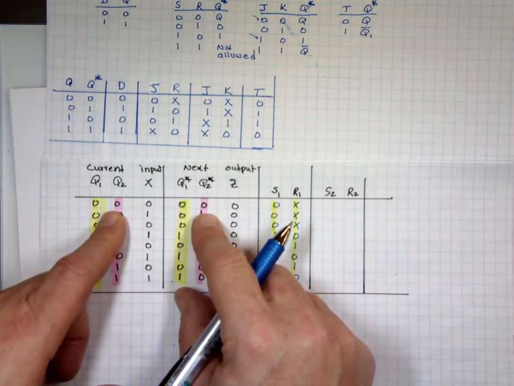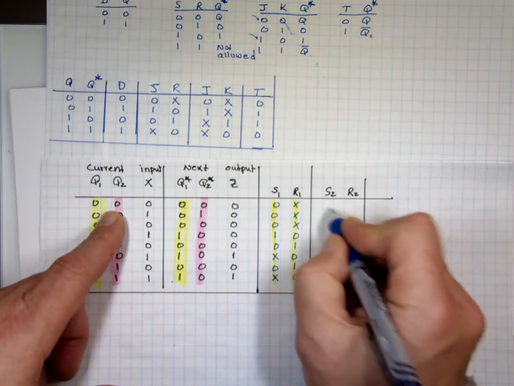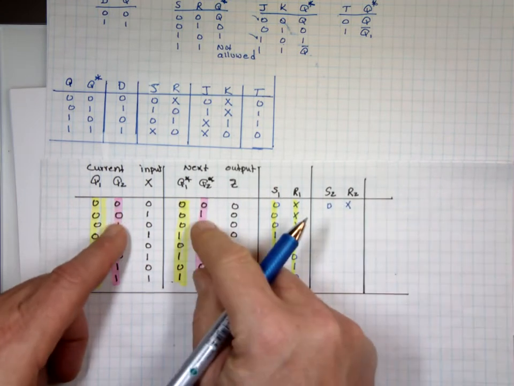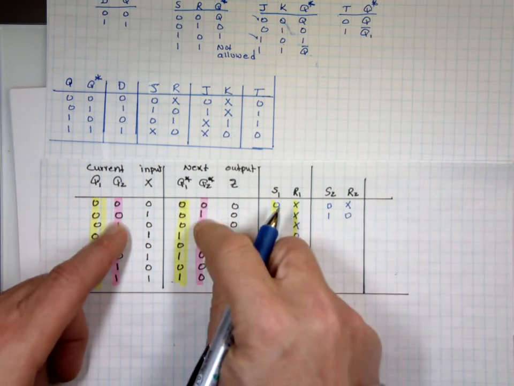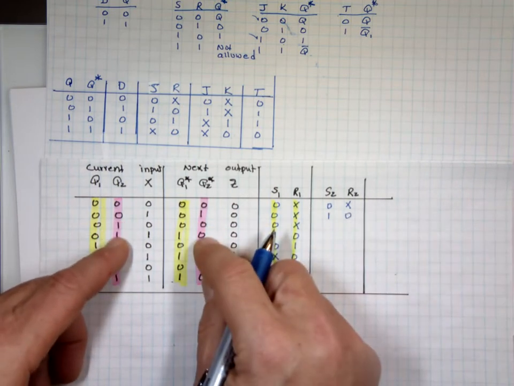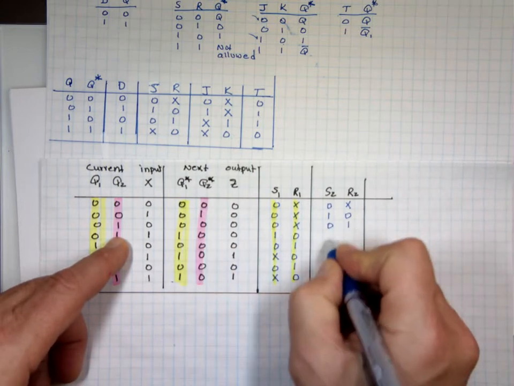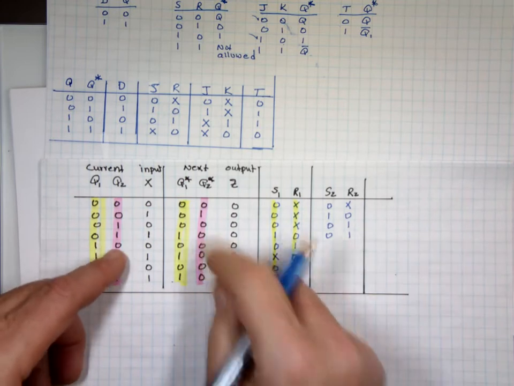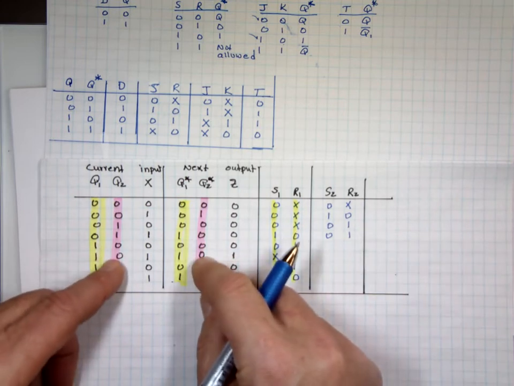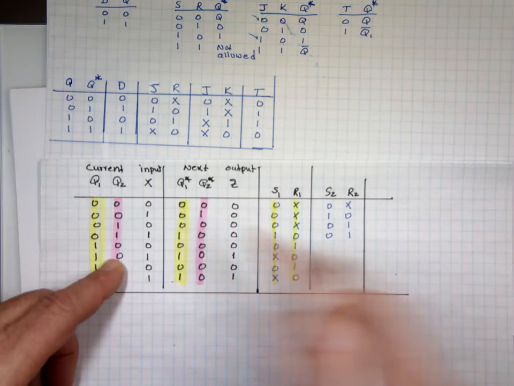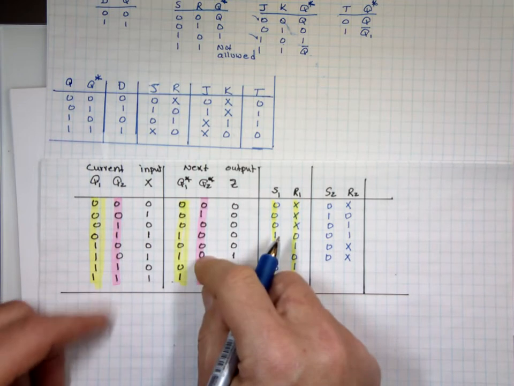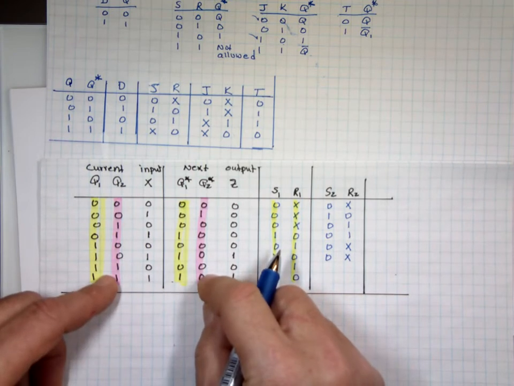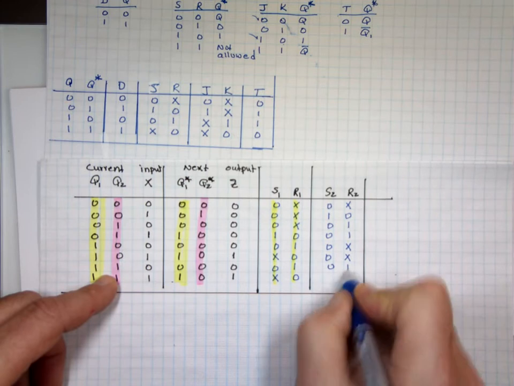S and R means what? 0 and don't care. 0 to 1, that's 1, 0. 1 to 0, twice. 1 to 0 is what? 0, 1, twice. 0 to 0 twice: 0 and don't care. And 1 to 0 twice: 0, 1, 0, 1.